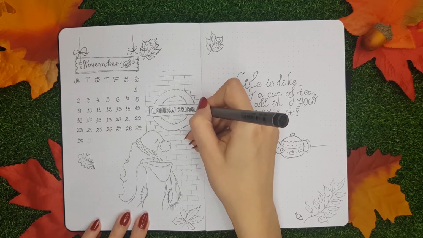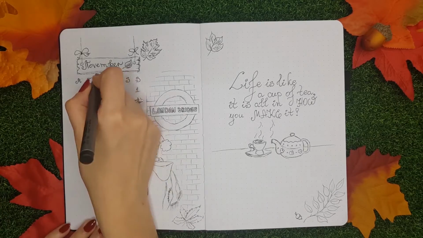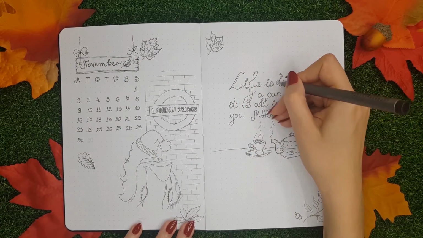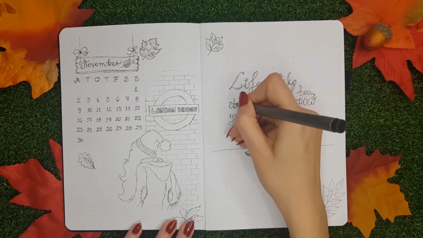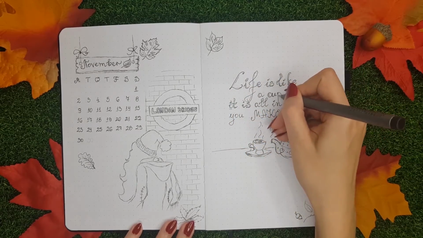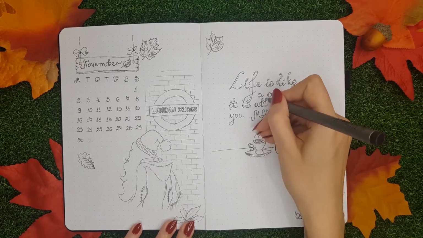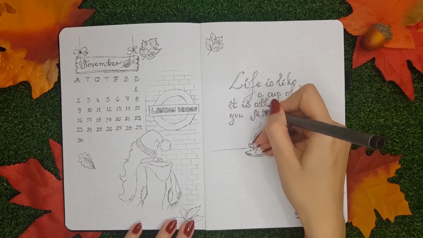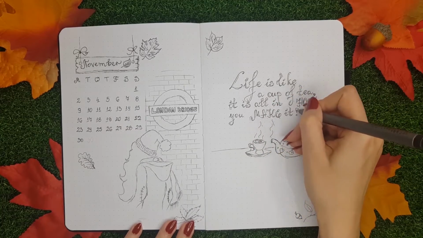Then going back to the quote and adding some more details to it. And here the font I'm using is actually my own handwriting. I'm a huge fan of scribbles and swirls and that kind of stuff.